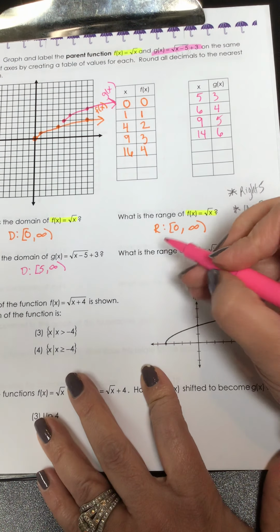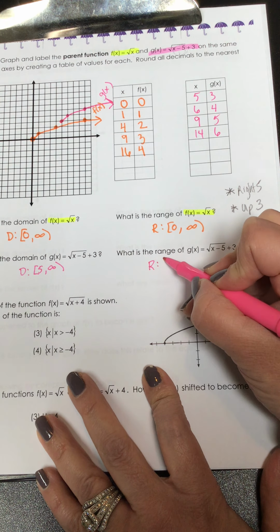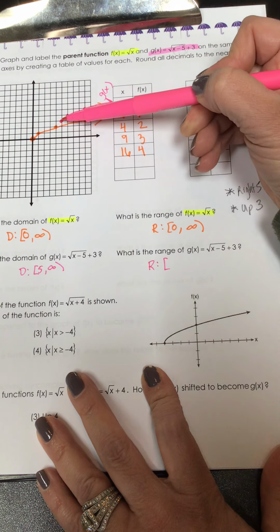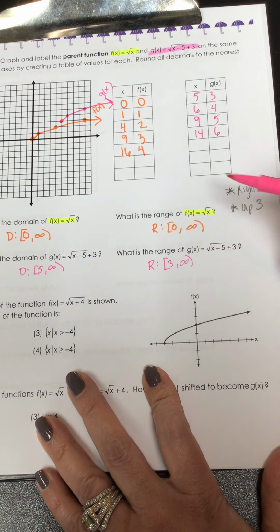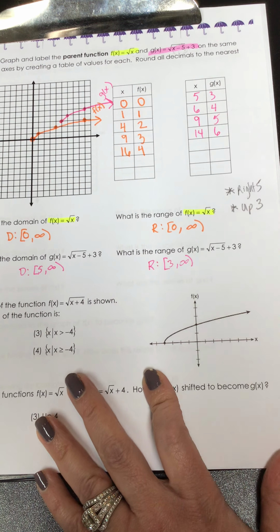Range. What's the lowest it goes? The lowest it goes, now I'm looking at my y-axis, the lowest it goes is 3, and it goes up forever. Slowly, but it goes up forever.